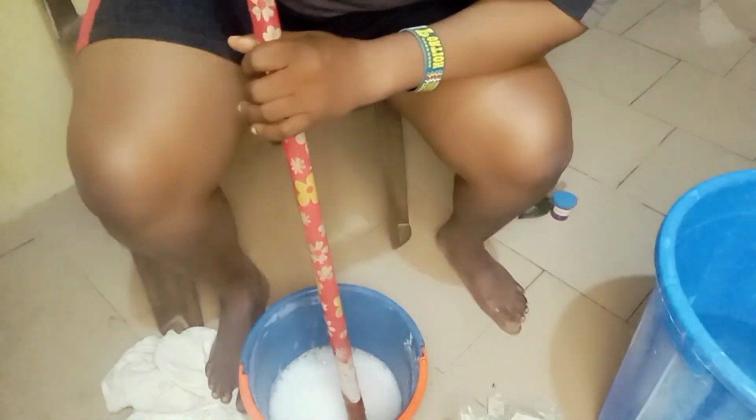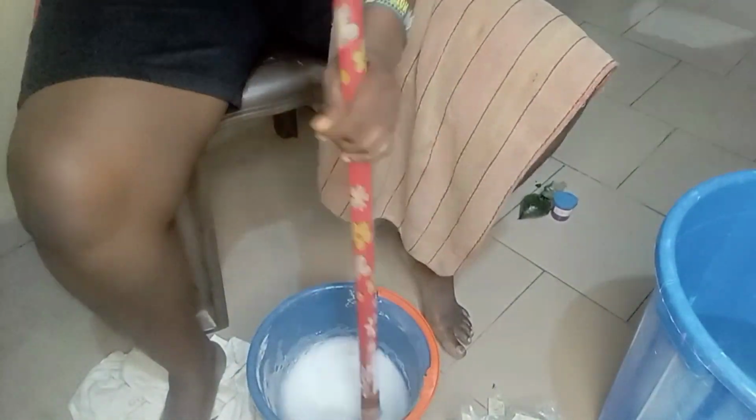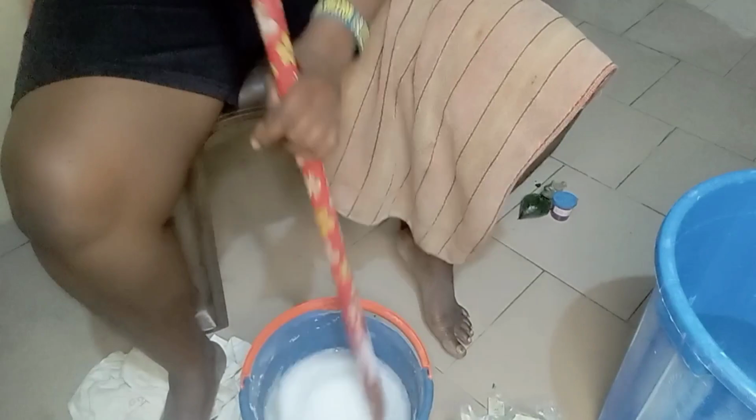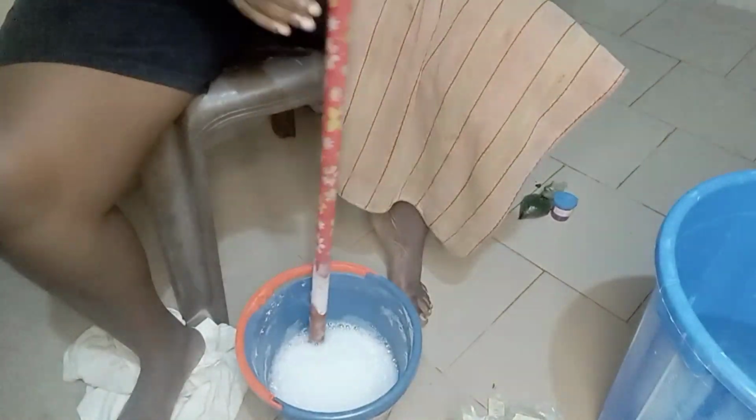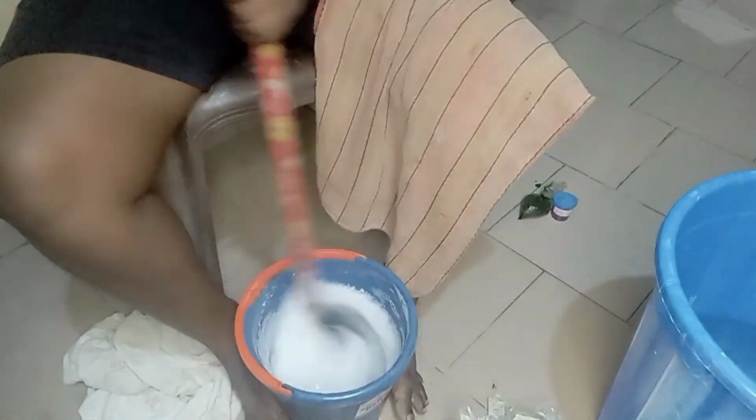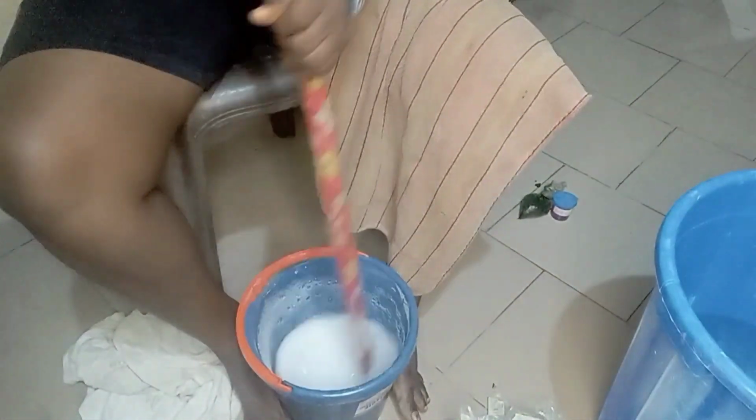Let me get the rag. You stir for like 5 minutes for it to dissolve properly. Don't dip your hand inside though, as I'm mixing all these chemicals, especially this one. Dissolve it first. Don't put your hand inside. The bucket is moving, so use your leg to hold it.